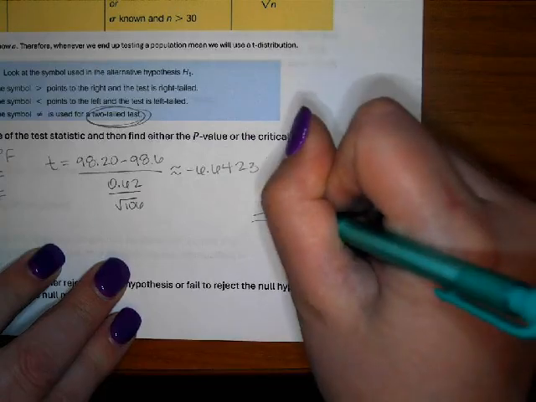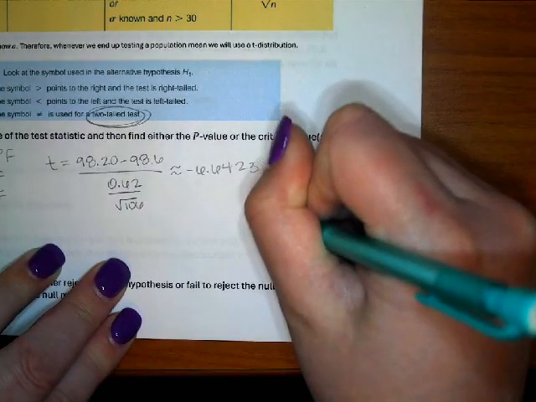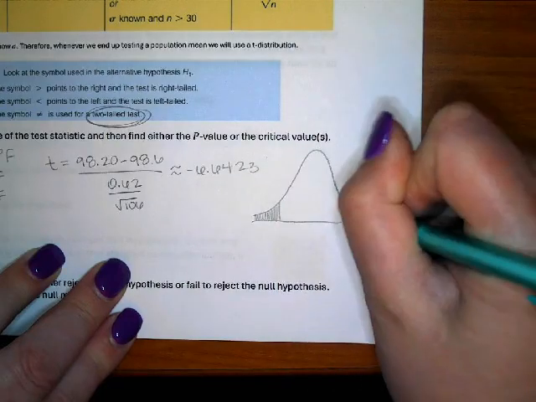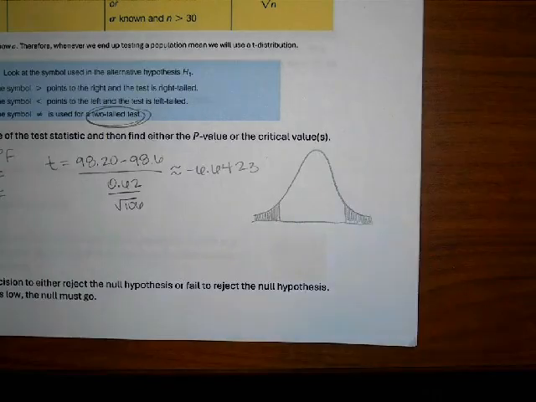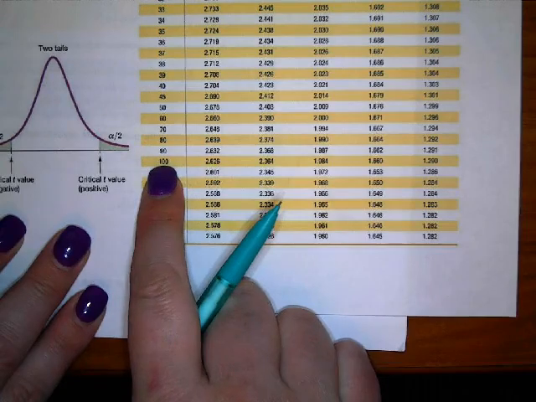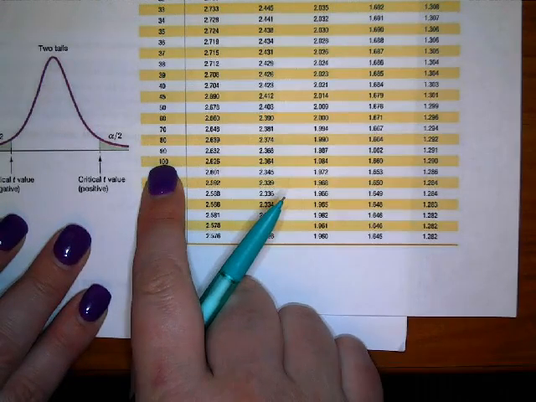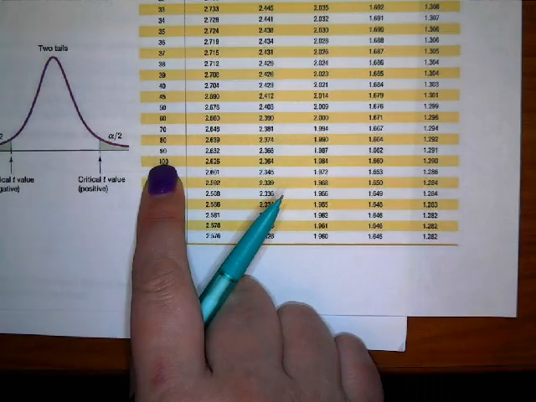So I'm going to find the critical value based on the significance level using my t-distribution table. My degrees of freedom was 105, but 100 is all I'm going to be able to find on the table, so this is what I'm going to have to work with. The area in 2 tails that I'm working with, or the significance level, is 0.05.